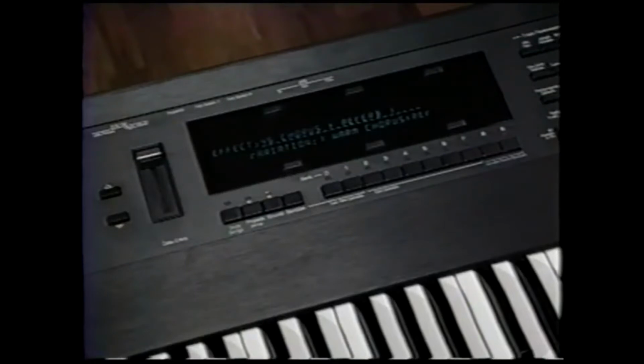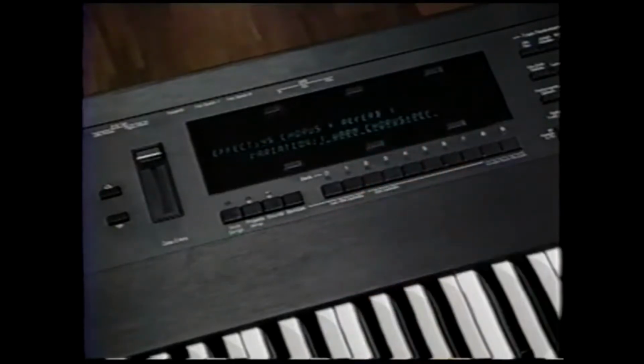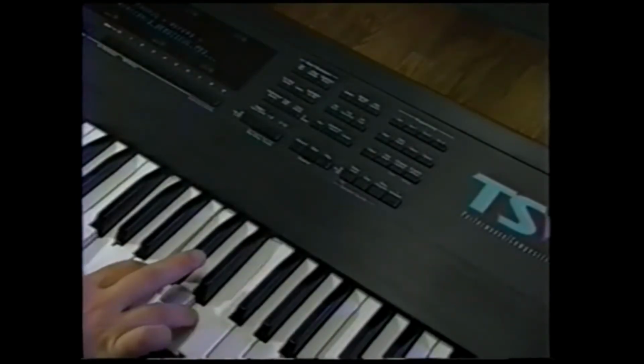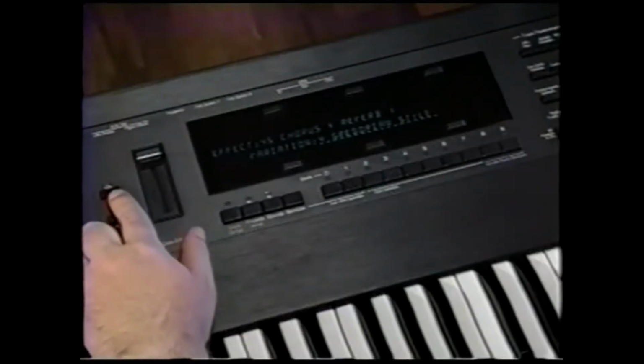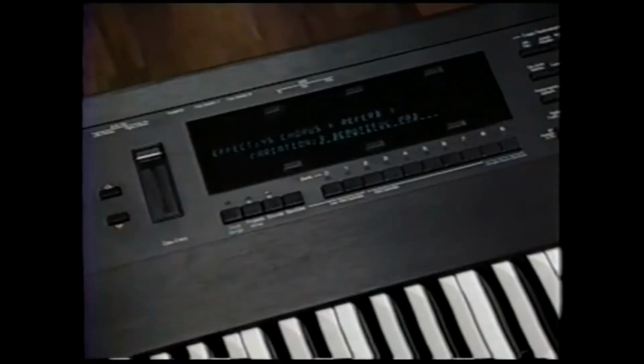Changing the effect variation. Each effect algorithm has a number of preset variations. Press any of the lower soft buttons to select the Variation parameter. Use the Data Entry controls to scroll through the list of effect variations available. You can listen to the different effects algorithms and variations while in this mode by playing the keyboard. When you've finished, select the third variation, Beautiful Pad, of Effect 45, Chorus plus Reverb 1.